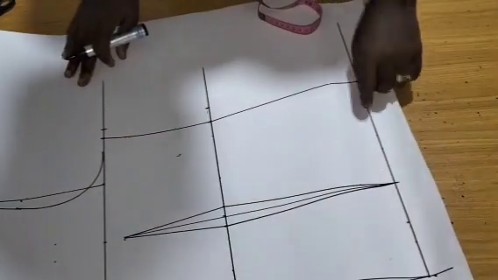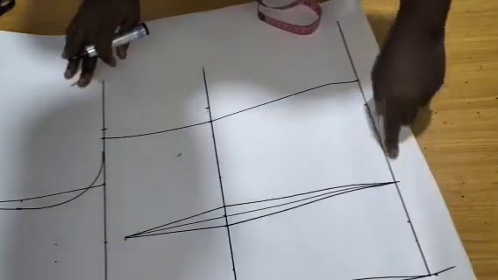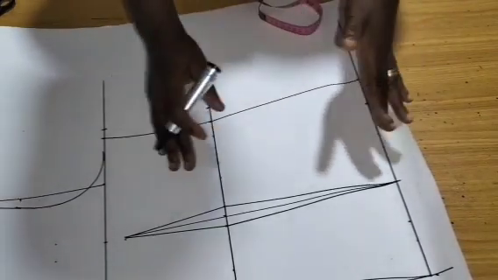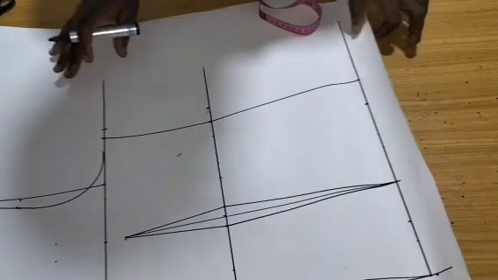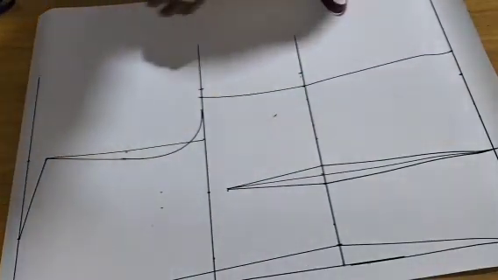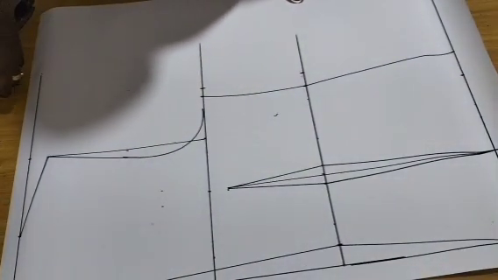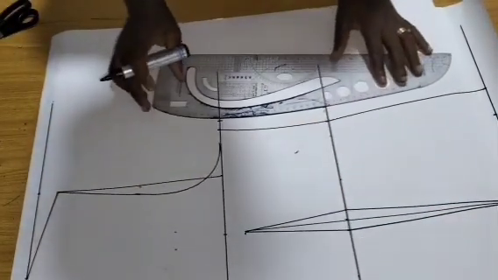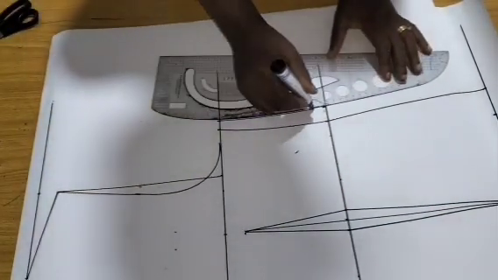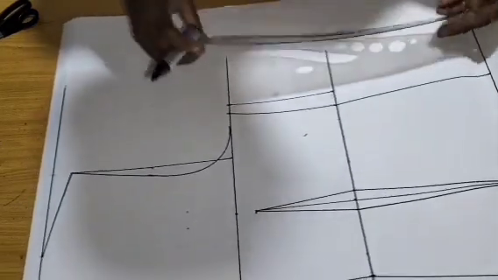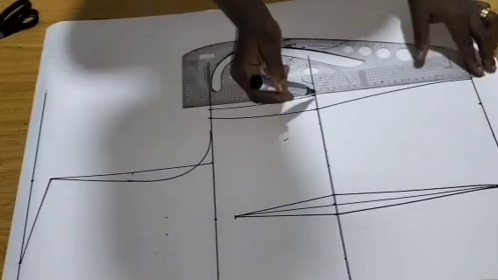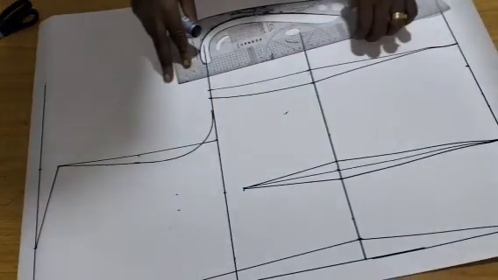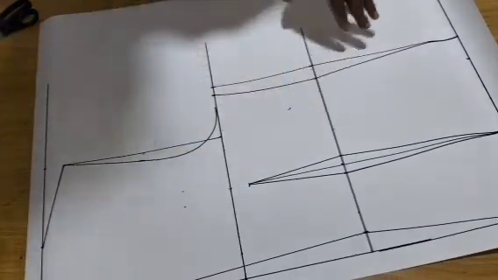So I did on the hip line for the front and for the back. Your hip divide by 4 plus 1 inch, so that the hip side will be free for you. So I'll go ahead and reconnect what I have. Just go ahead and reconnect the replacement of the contour line. So you can connect it straight like this. So you can see the replacement right there. So that is how it's going to look like.